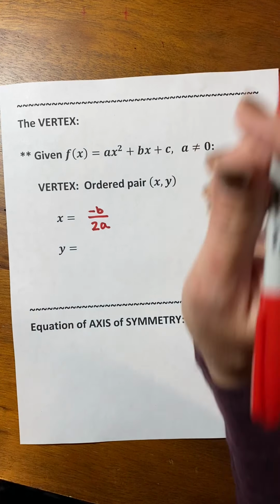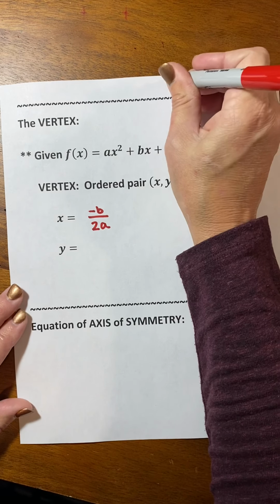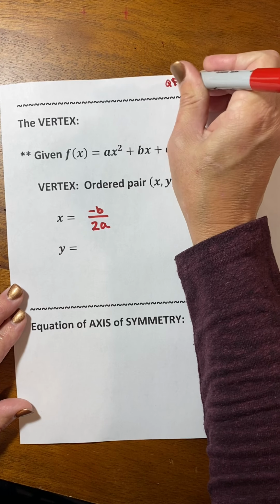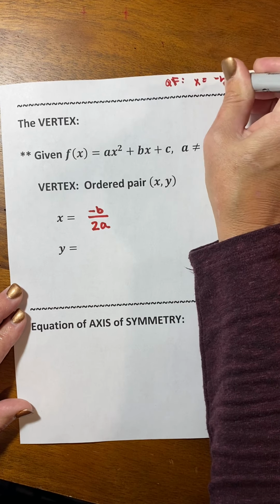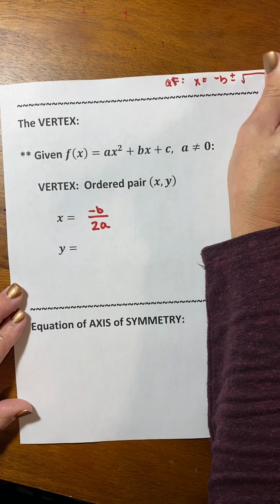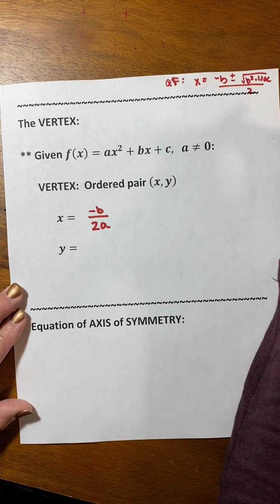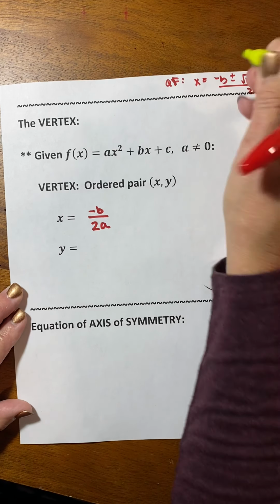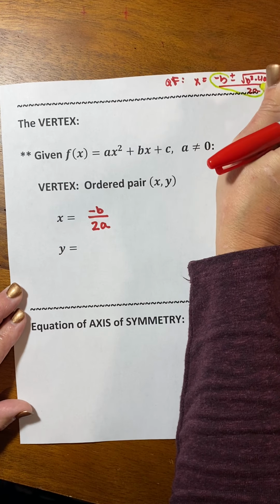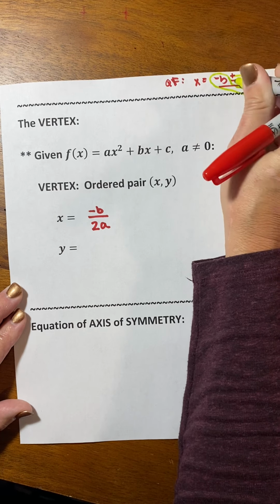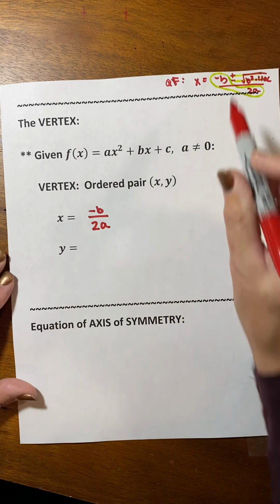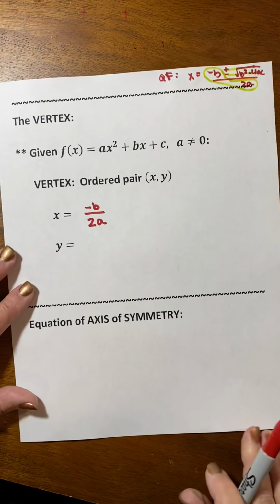Now, just a reminder, the quadratic formula says x is equal to -b plus or minus the square root of b squared minus 4ac, all from our last section, all over 2a. The x coordinate of the vertex is just the quadratic formula without the radical part. It's just -b over 2a.